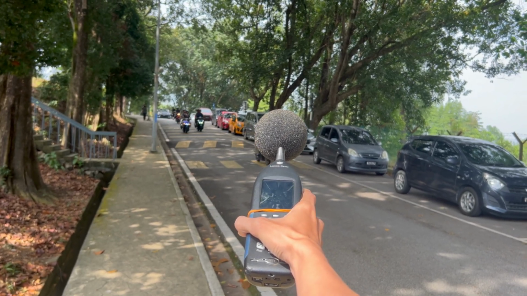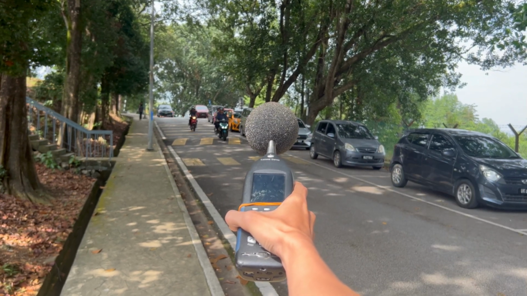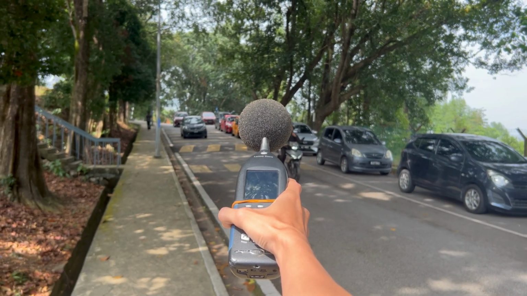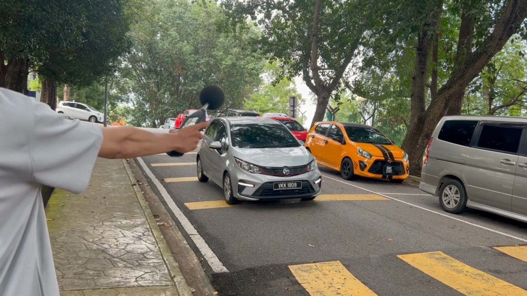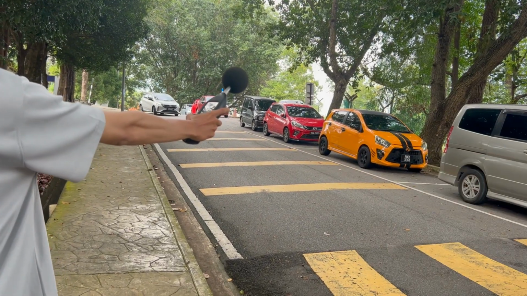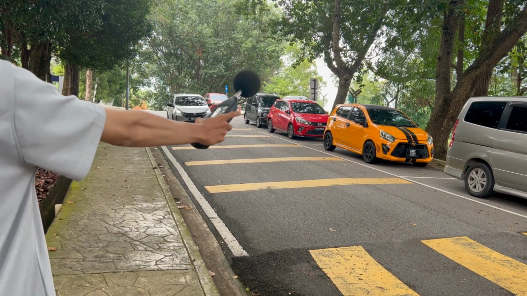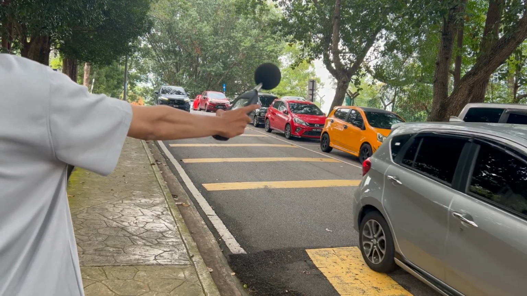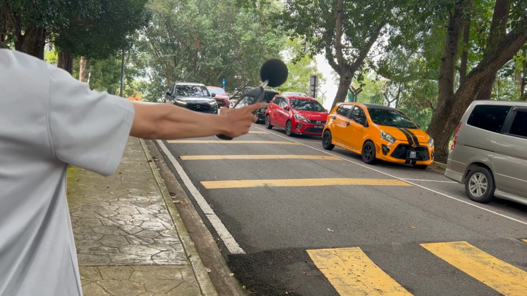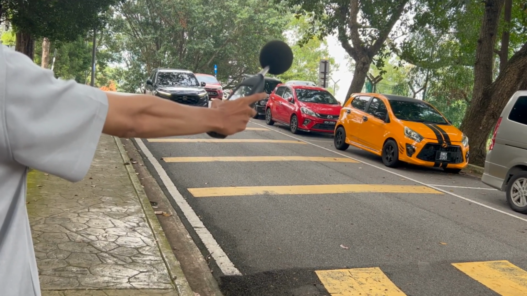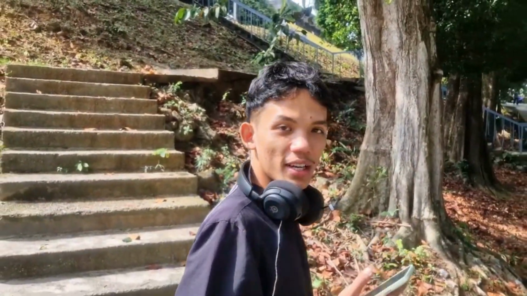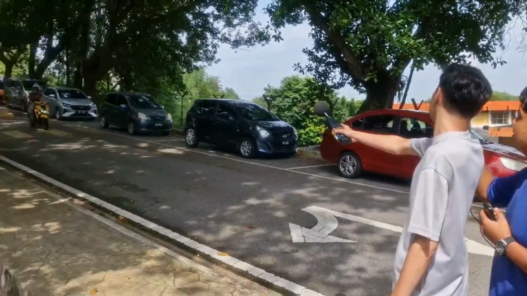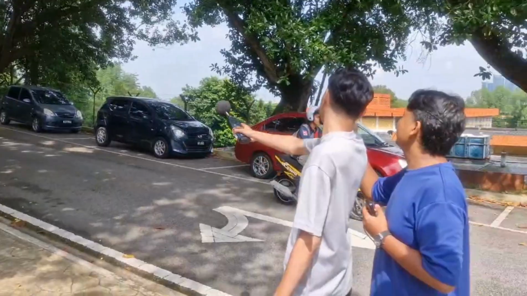Hold the instrument properly with the microphone facing the direction of the sound source. Avoid covering the microphone and maintain a suitable distance from large reflective surfaces to minimize measurement errors. Observe the reading on the display and allow it to stabilize. Record the sound level value shown by the instrument. If measurements are required at different locations, repeat the same procedure and record the results for each location.